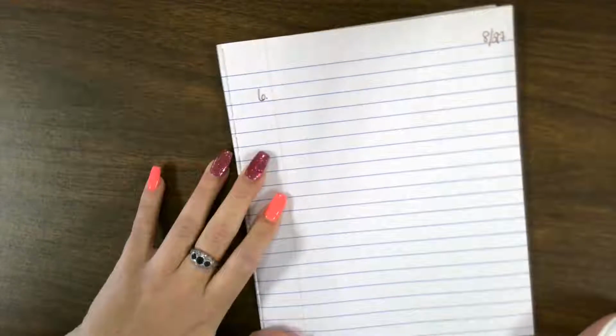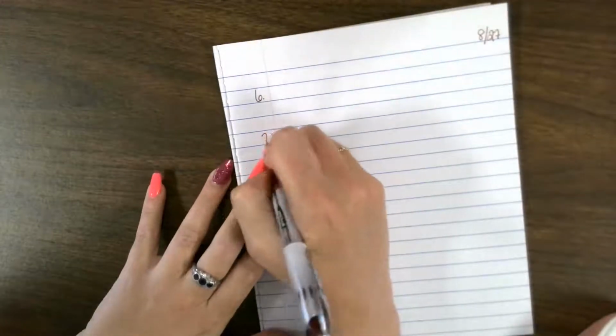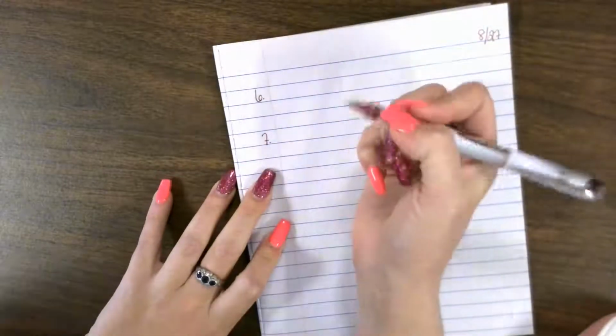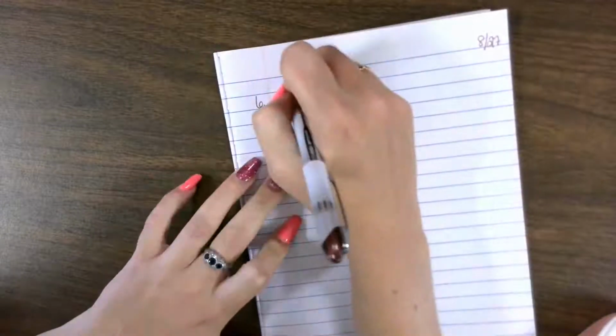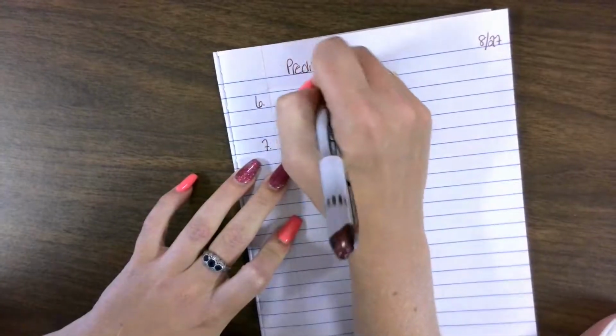So I would really prefer you to wait to do this until after our Zoom. But to format my paper, you're going to be doing, and I'm still going to put predicates as my title. I'm sorry. I'm kind of going all over the place.